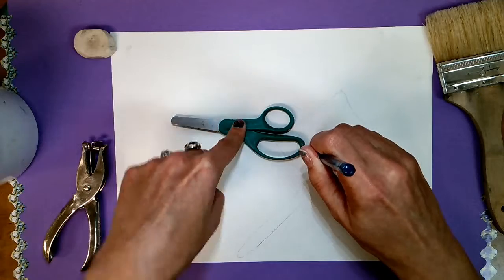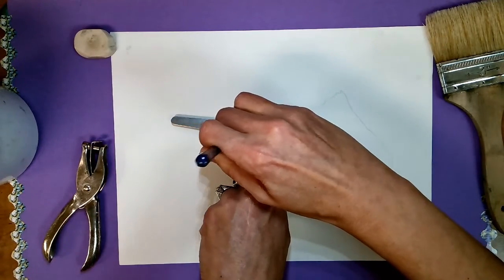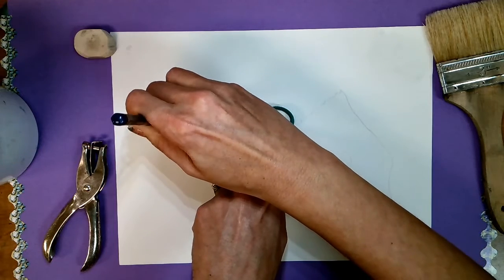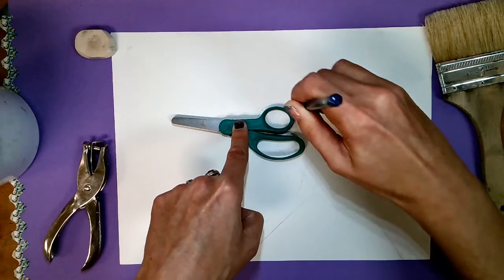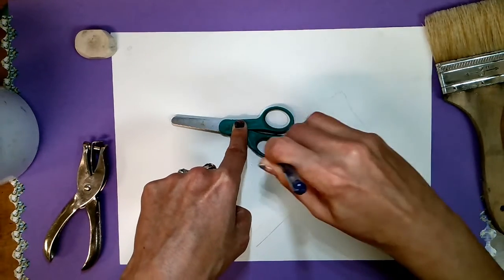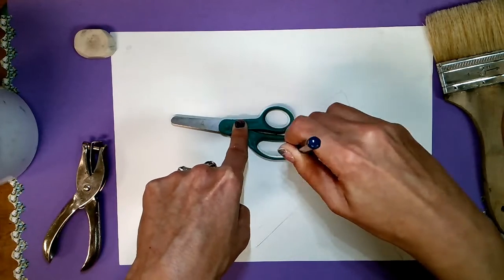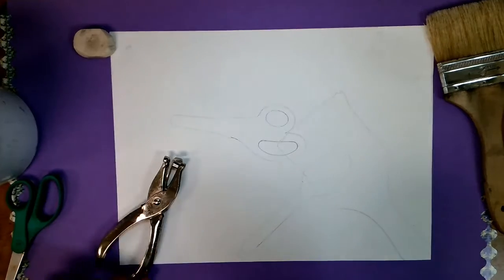I'll be very interested to see what kind of interesting objects you guys find to trace for your project. They don't all have to be art supplies, but I'm in the art room, so that was what I have available. As I'm working, I'm trying to space my things out.